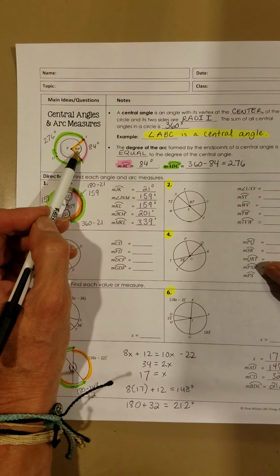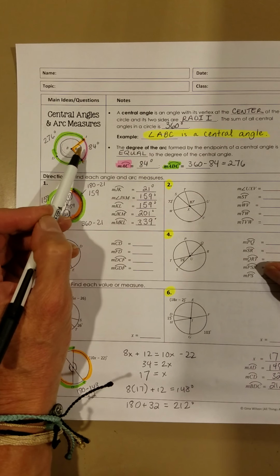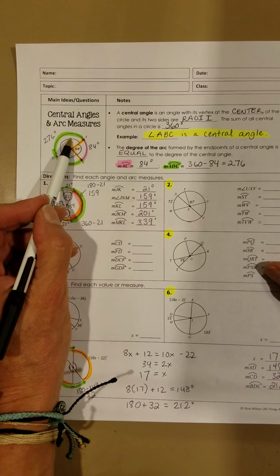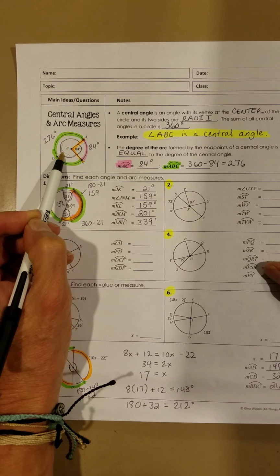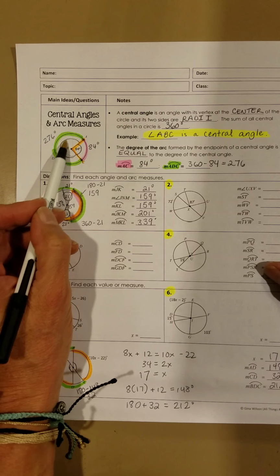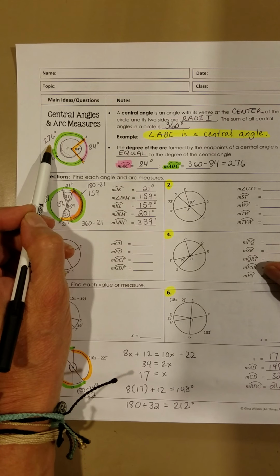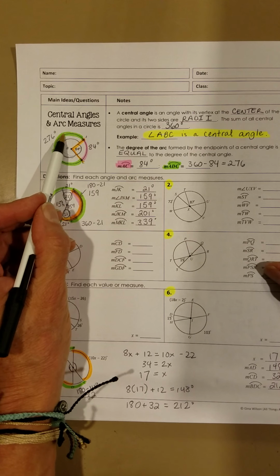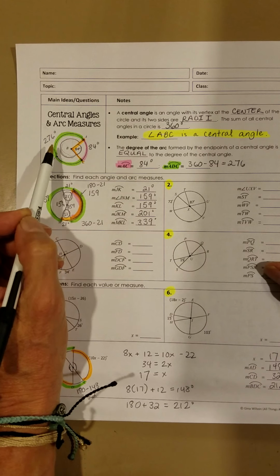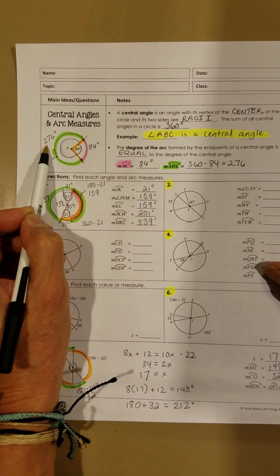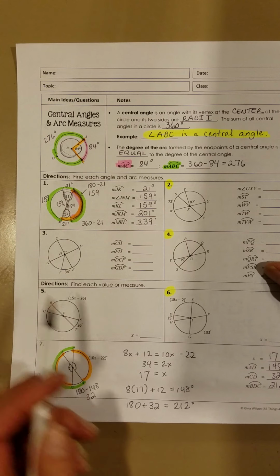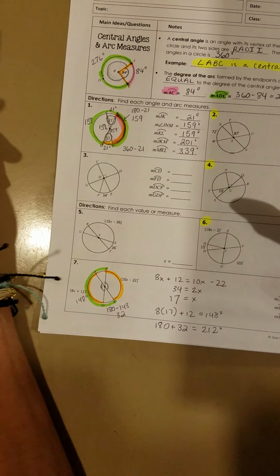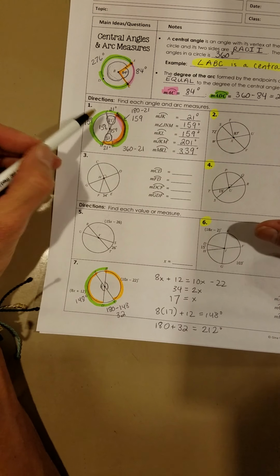So if we have a central angle of 84, this is called the minor arc, which is also 84, then the central angle on the other side of 84 is 360 minus 84, or 276, which makes the major arc ADC also 276 degrees.